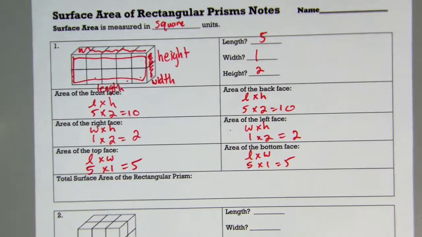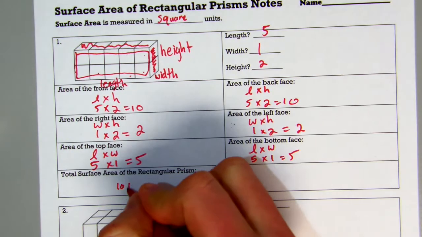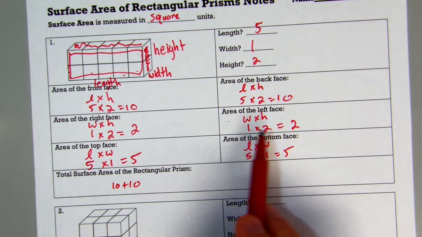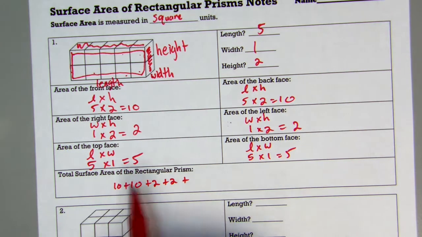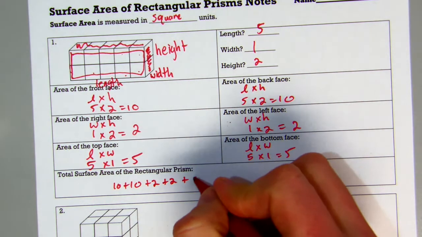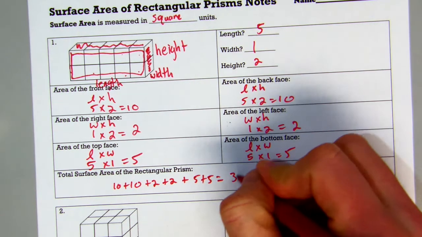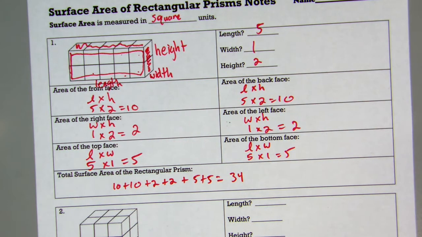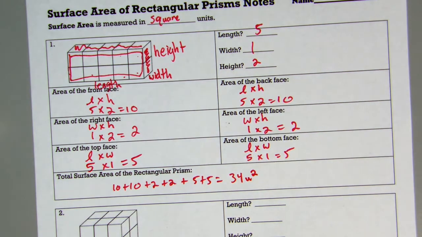So the total surface area, when I add all these up, I take my front and my back, 10 plus 10. I take the right side and the left side, plus 2 plus 2, and then I take the top side and the bottom side, another 5 plus 5. So I do get an answer of 34, and because it is a square unit, it is an area, I do units squared.